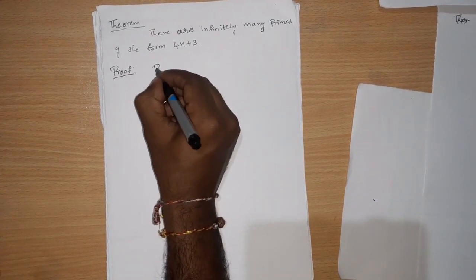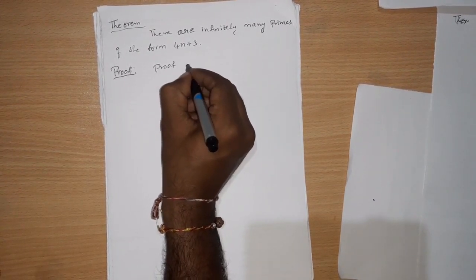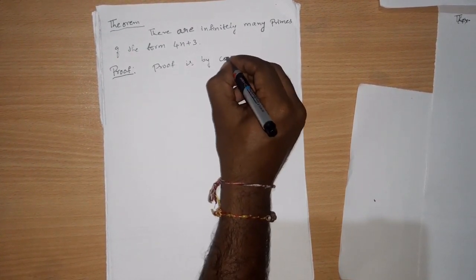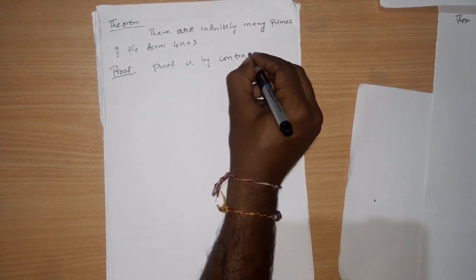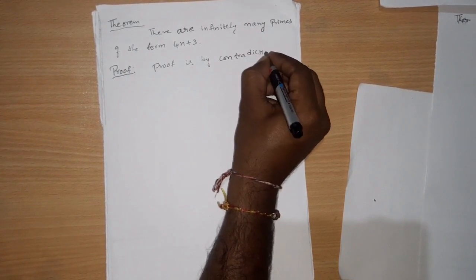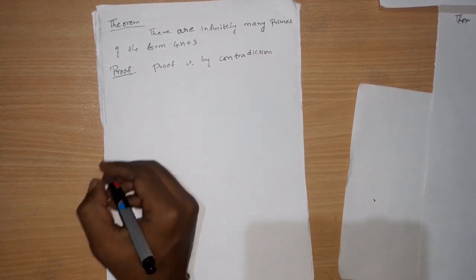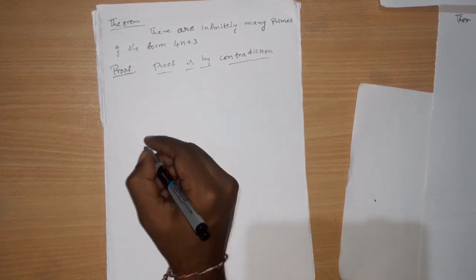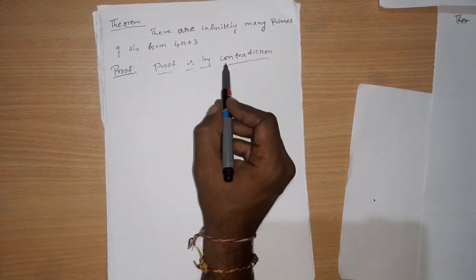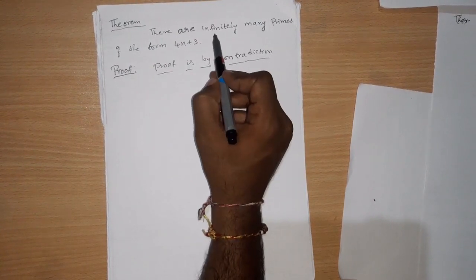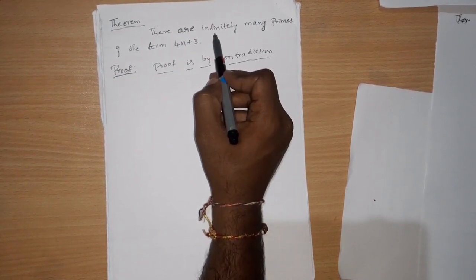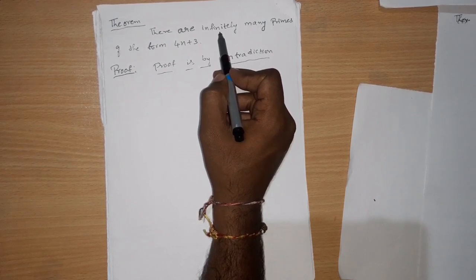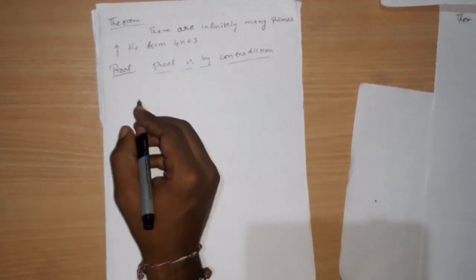Here, proof is by contradiction. Proof by contradiction is very easy to prove. They have given infinite, right? So infinite means you have to take the opposite of that one. So you have to take finitely many primes here.